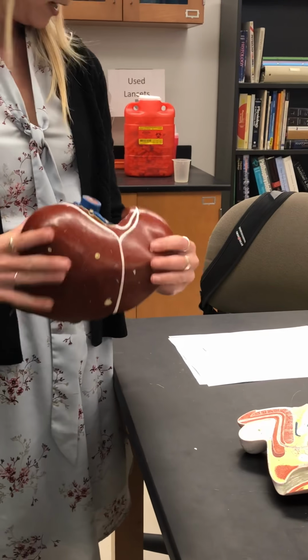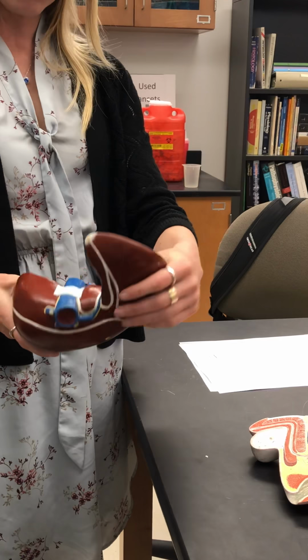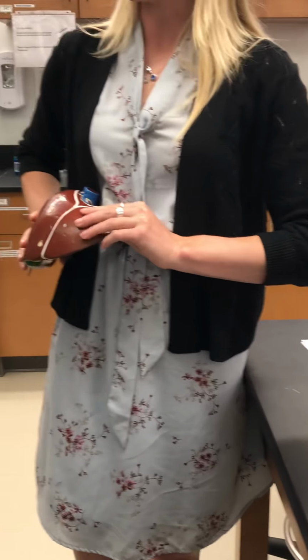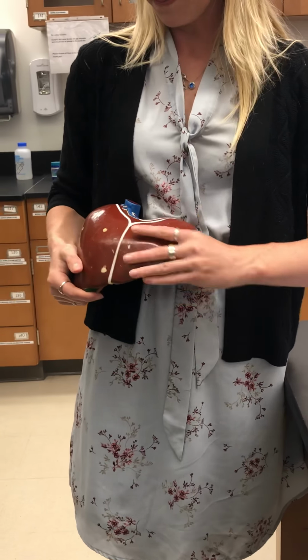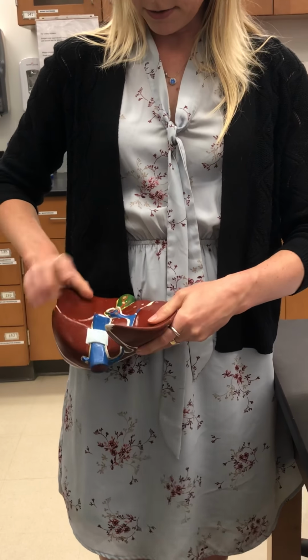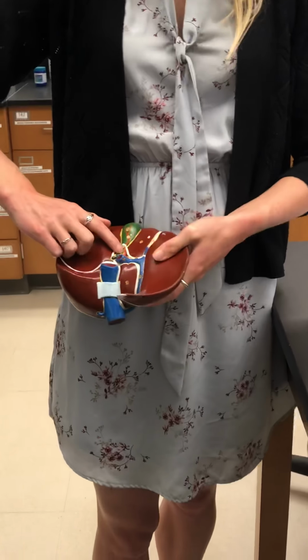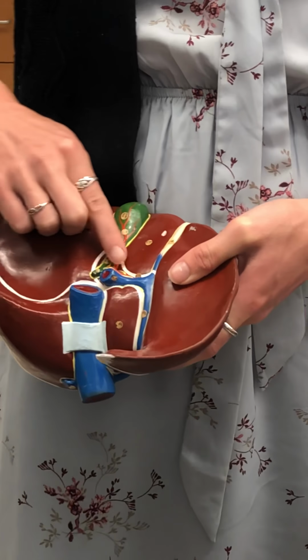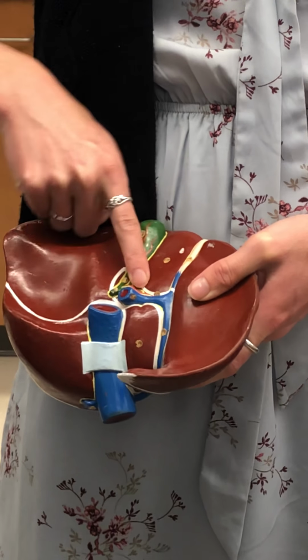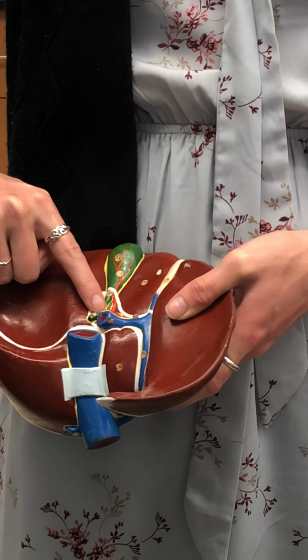So here's the liver right here. And if I turn this upside down, so this is an anatomical position right now, so right and left. If I turn it upside down, this is still my right and my left. This is how I learned it. I found it most helpful. So this right here is the right hepatic duct and the left hepatic duct. They join together to form the common hepatic duct.